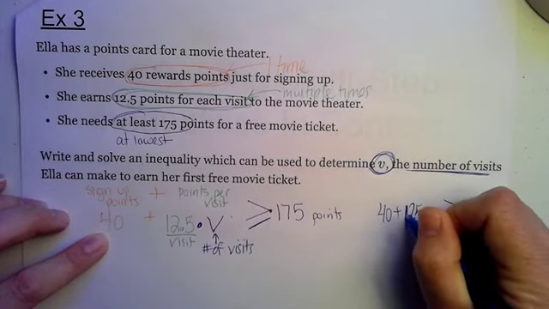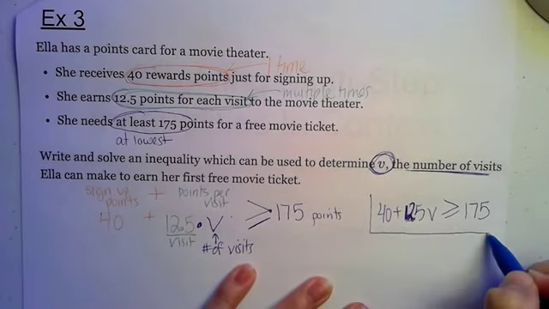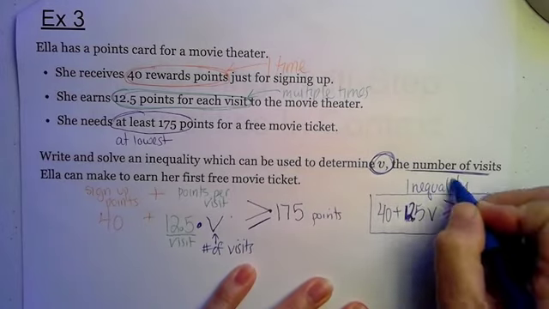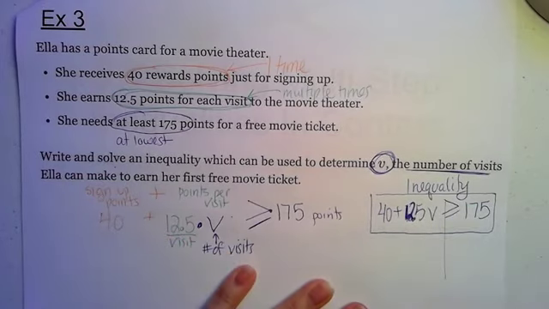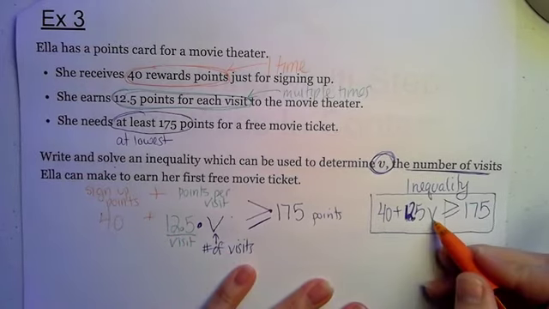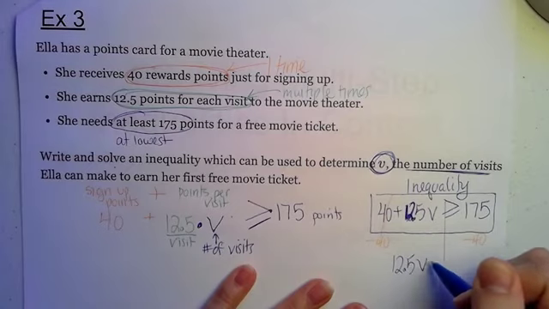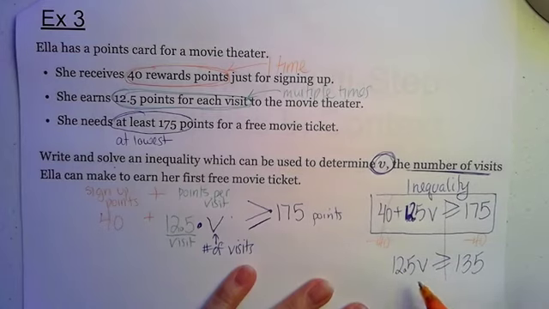All your problems should be very similar to these. So here is the inequality I believe you'd have to type in. And now we're going to go ahead and solve that inequality. You can create a little wall if you want. And we need to isolate V. So I'm going to start by subtracting 40. That leaves me with 12.5V is greater than or equal to 175 minus 40, which is 135. And then to get V by itself, we're going to divide by 12.5.